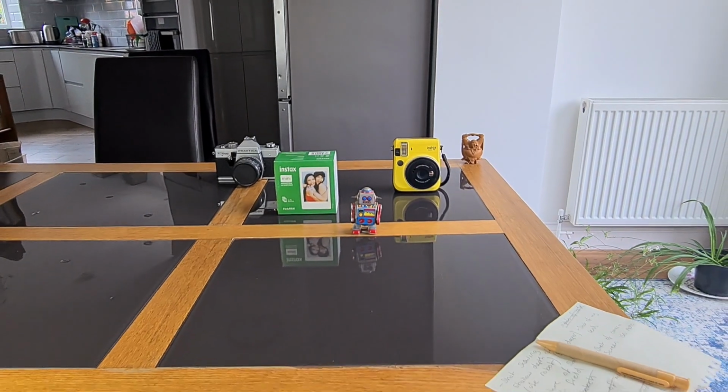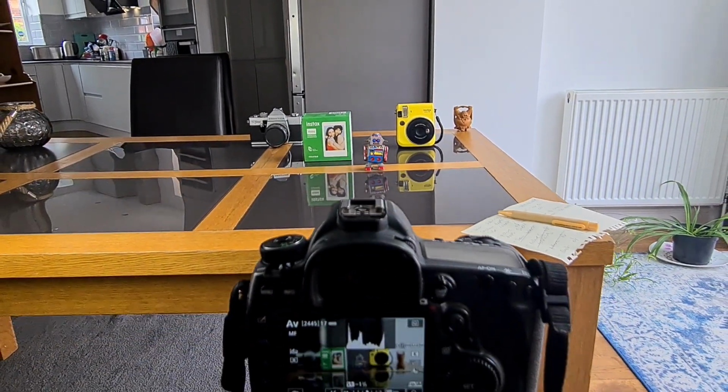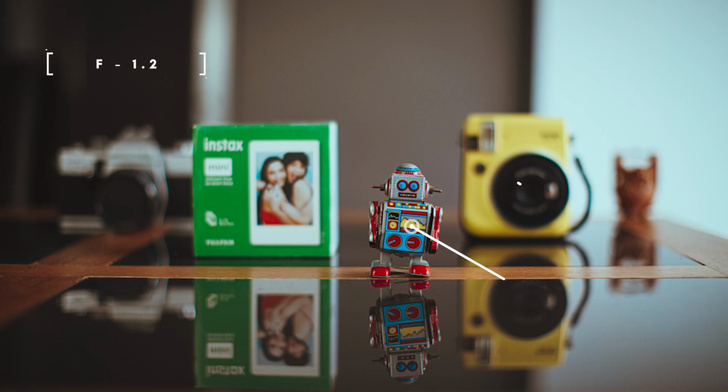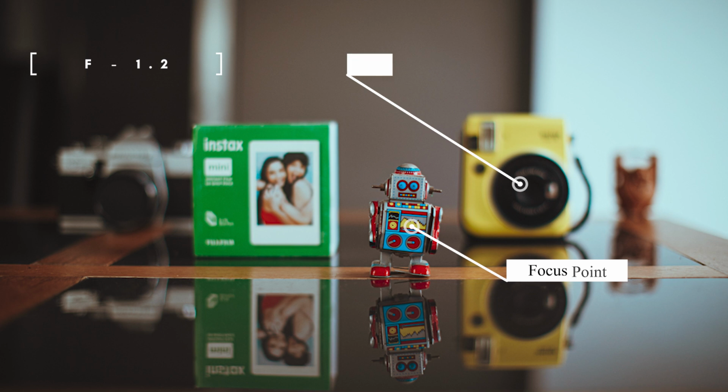Now, when we talk about aperture creatively, it's usually about managing something called the depth of field. The depth of field is about deciding how much of the picture will be in focus. With larger apertures like f1.2, for example, you get a really shallow depth of field. This means that only a small part of the image is sharp, drawing attention to the main subject.